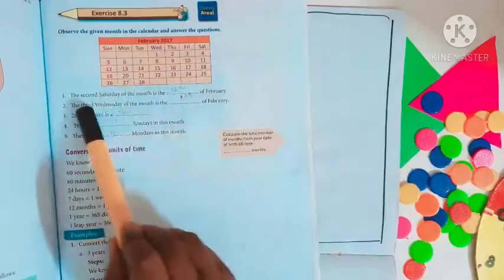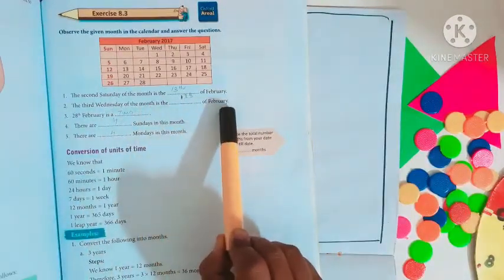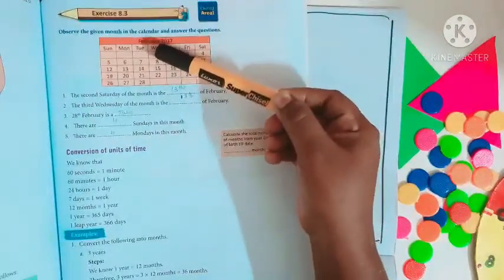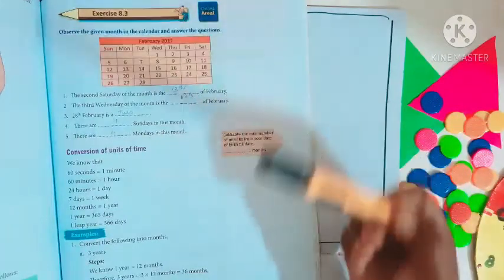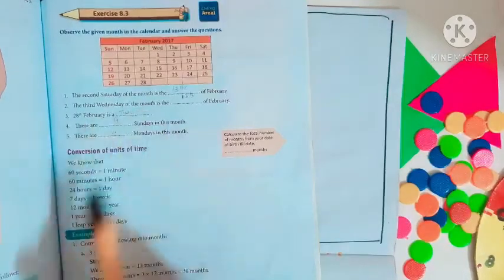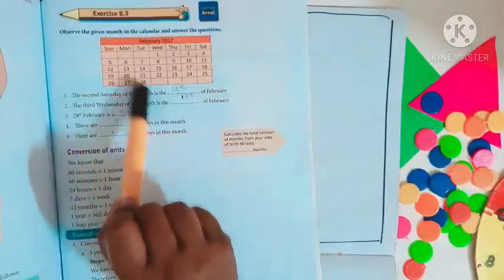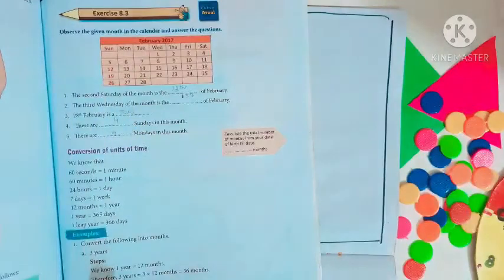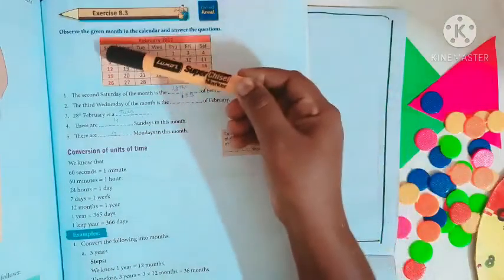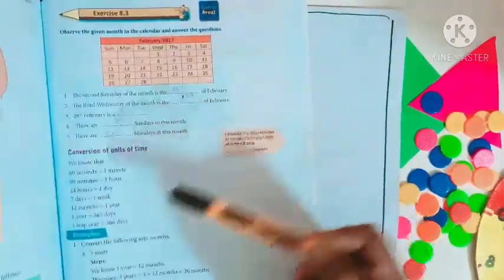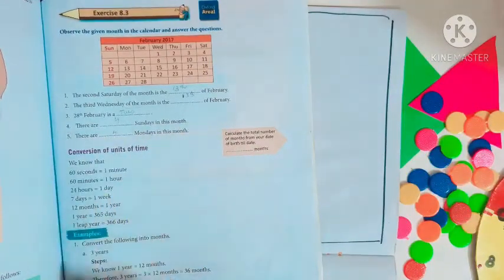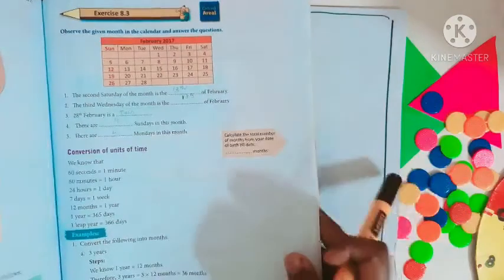Next, the third Wednesday of the month is dash of February. Third Wednesday. So go to the third Wednesday. 1, 2, 3. The third Wednesday is what? 15. Okay, fine. Next, 28th February is dash. Which day is 28th February? It is Tuesday. Fine. There are dash Sundays in this month. How many Sundays are there? You can count it, isn't it? 1, 2, 3, 4. 4 Sundays. There are dash Mondays in the month. So how many Mondays are there? Understand here? So with this, you can complete till this.